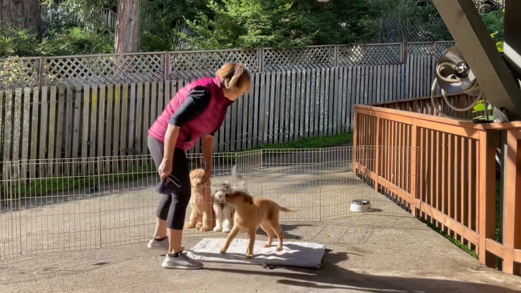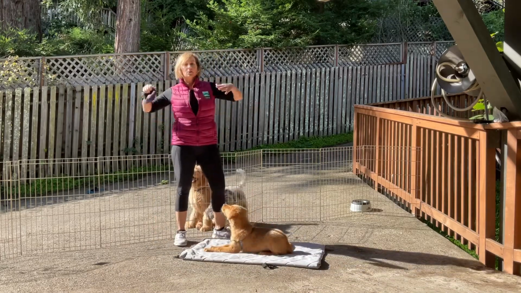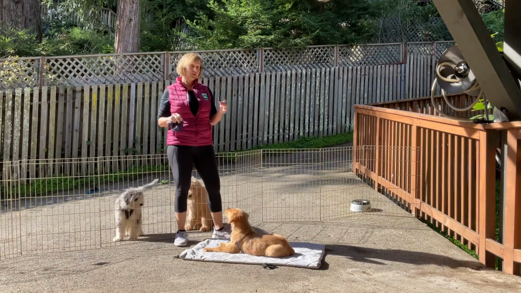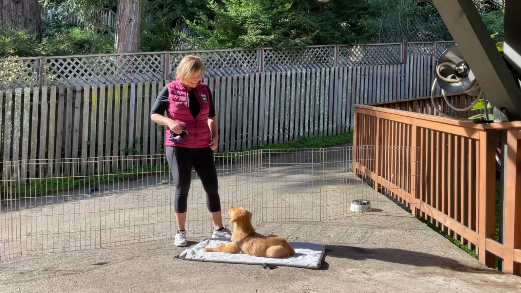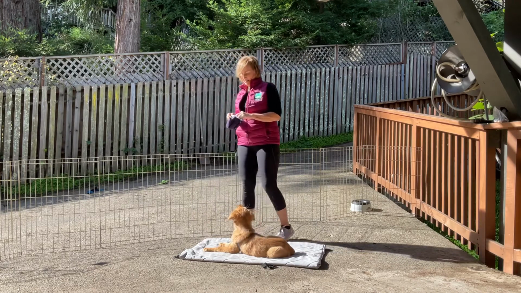Good. Okay, so that's how I would start with distance. Don't think about gaining large amounts of distance. That's too hard. Just think about moving around so the puppy understands: just because I'm moving doesn't mean that you get to move. Okay? So that was super good.